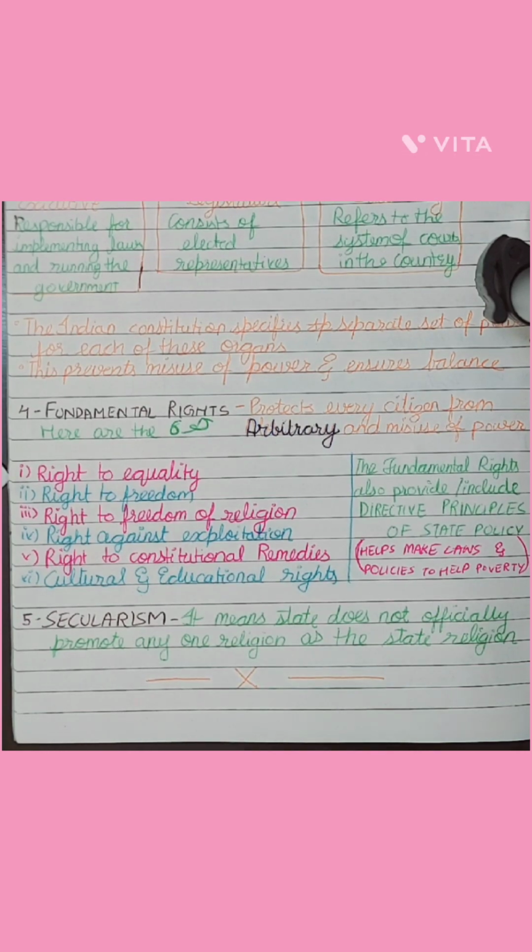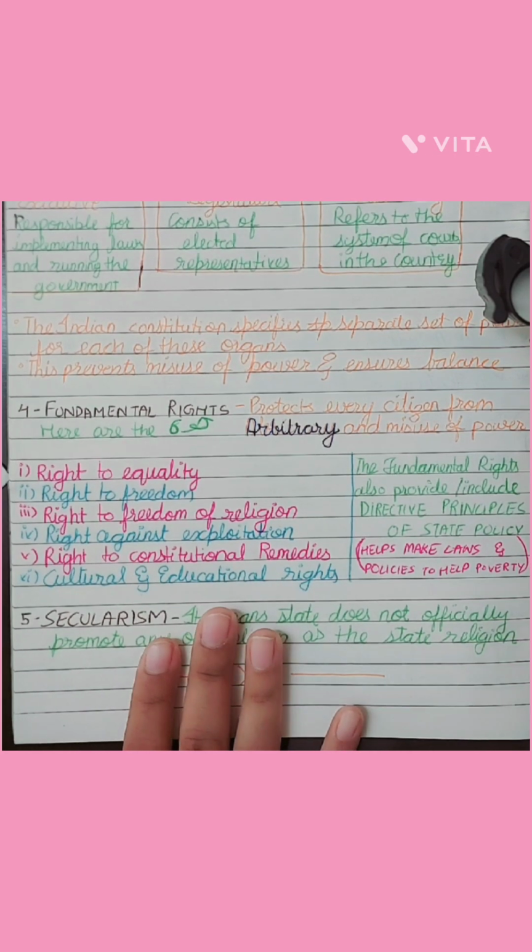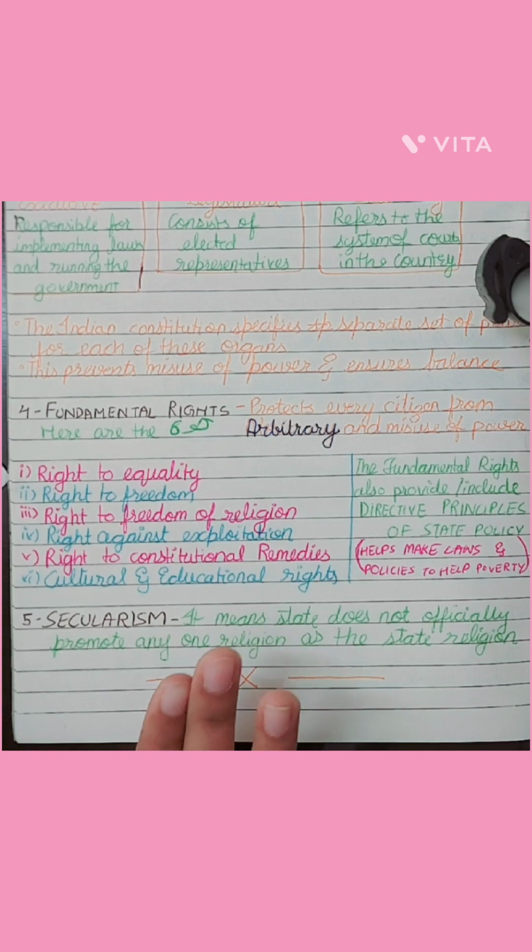And lastly, cultural and educational rights. It provides a right to all minorities to set up their own educational institutions for preserving and developing their culture.